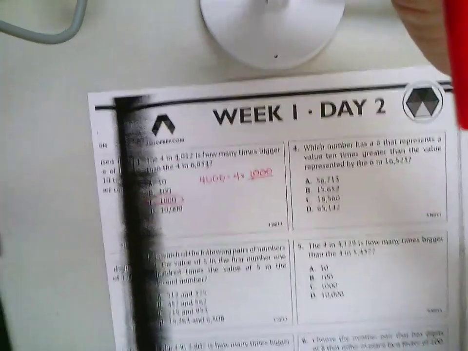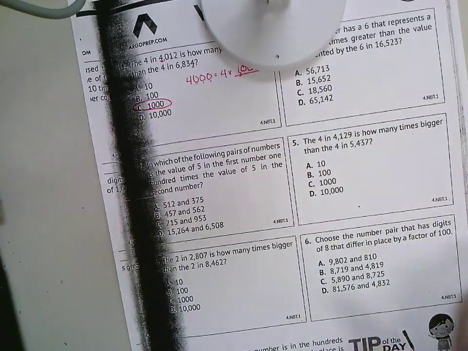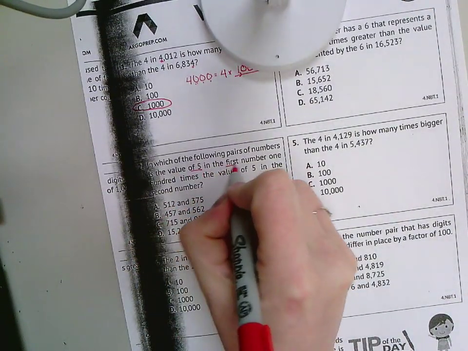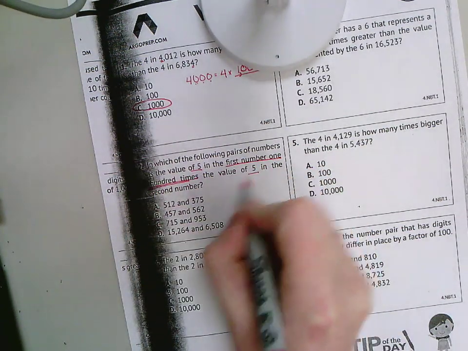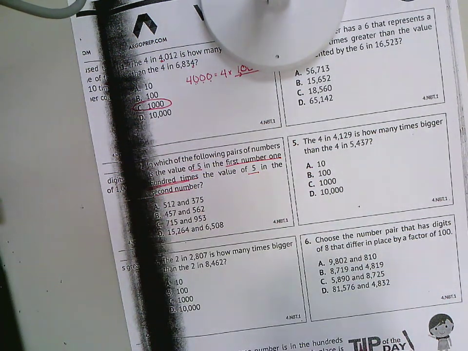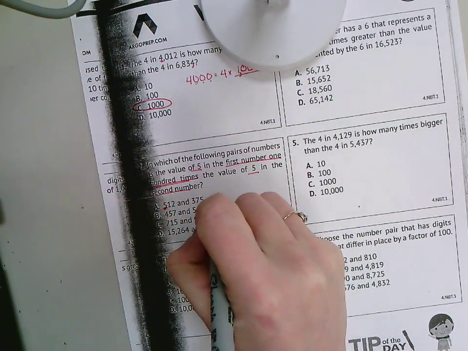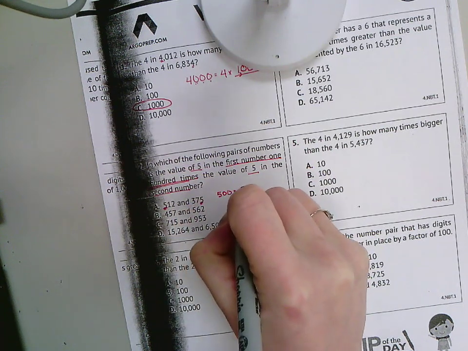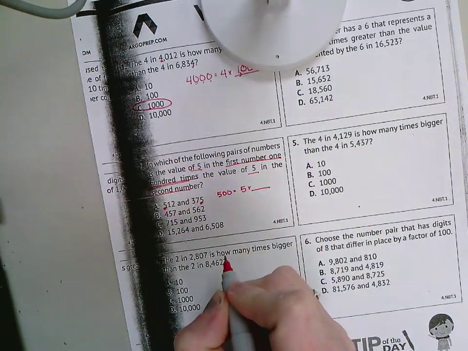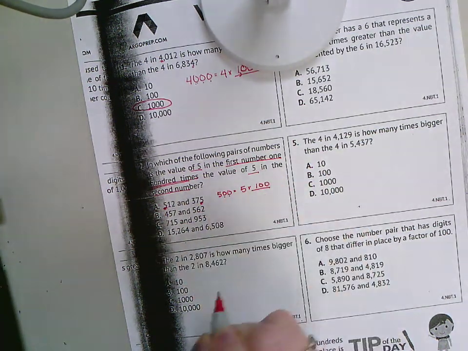Number 2. In which of the following pairs of numbers is the value of the 5 in the first number 100 times the value of the 5 in the second number? So I need to find the first number that's 100 times bigger. So for A, that 5 is 500. And the second one, that 5 is 5. And that would be 100, because I've got the 2 zeros.